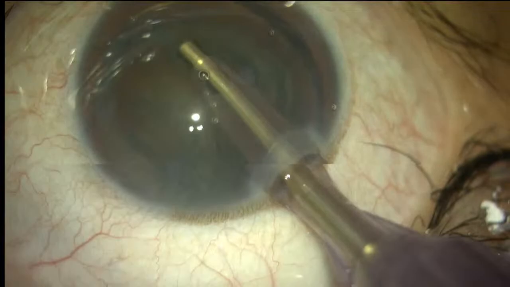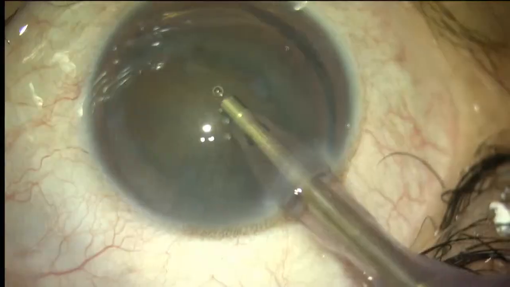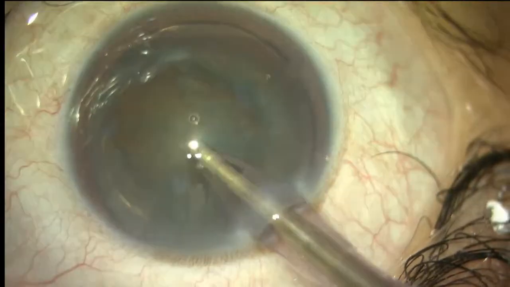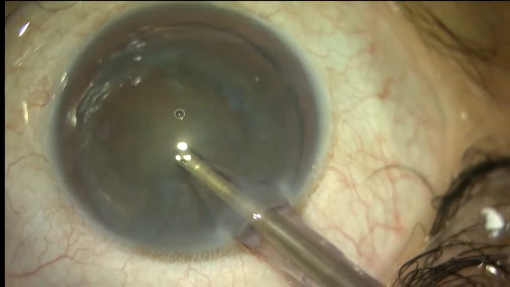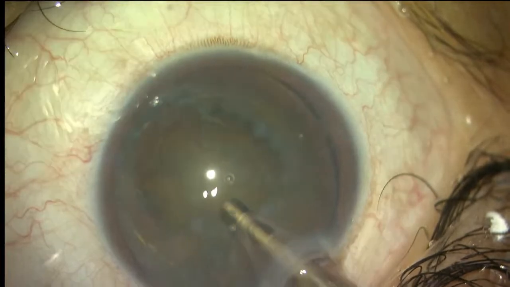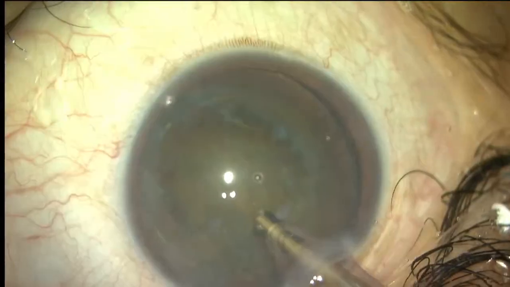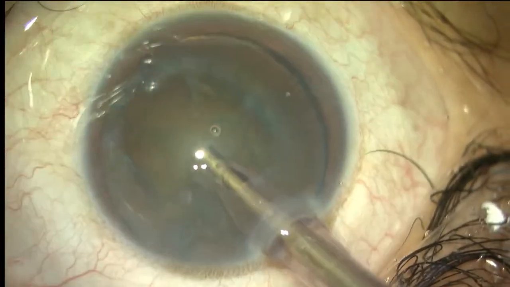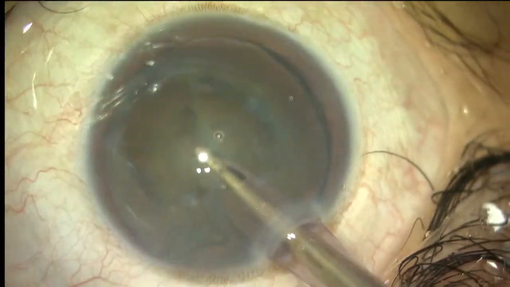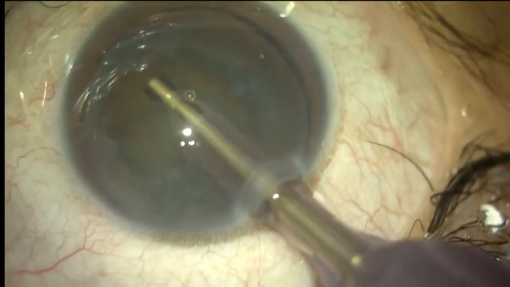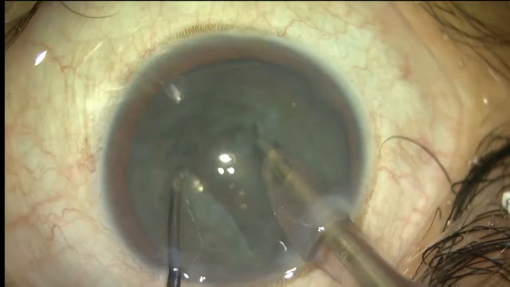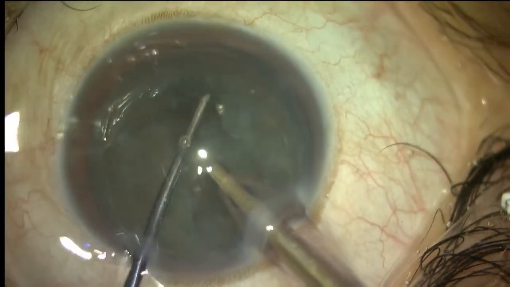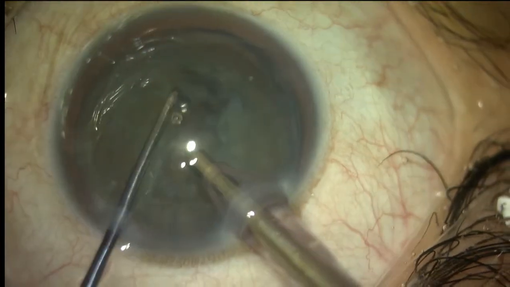I'm just removing the epinucleus. The nucleus is not very hard, so I'll be just showing the stop and chop. It's always better to divide this nucleus. Chop.